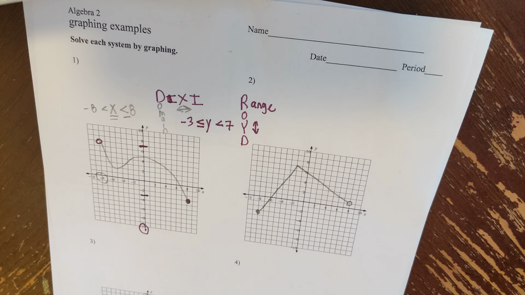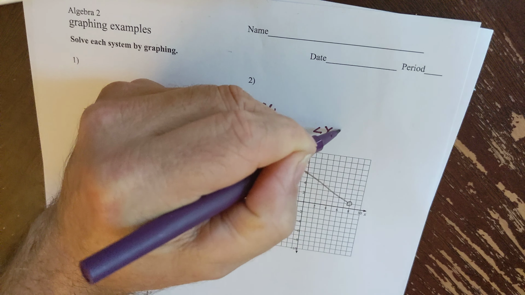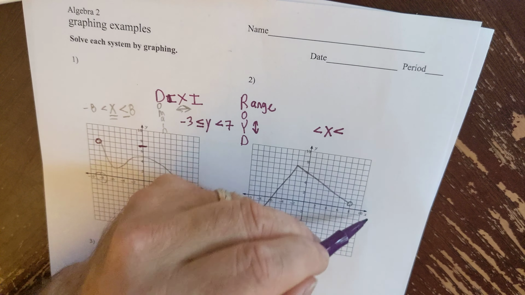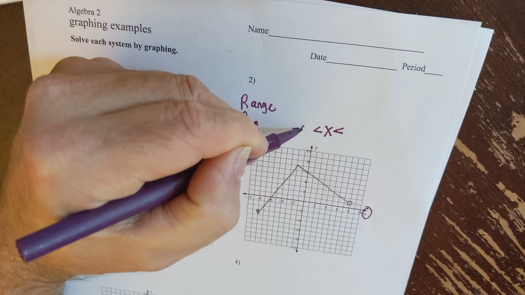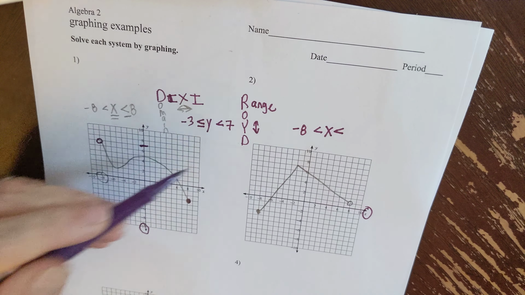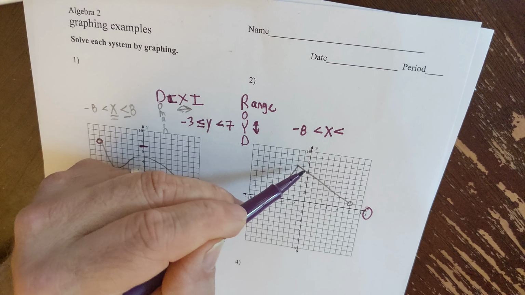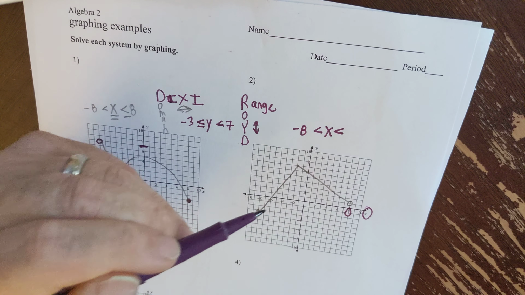The next one looks like an upside down V shape. And for the domain, we have our x. Go ahead and start off with that. And on the x-axis here, it starts at -8 again. And it goes across at 0. The graph is up here at 6, it looks like. And it stops again when we get over here to +8.